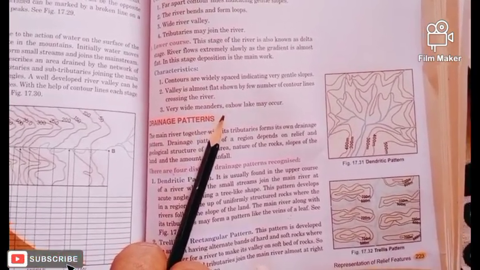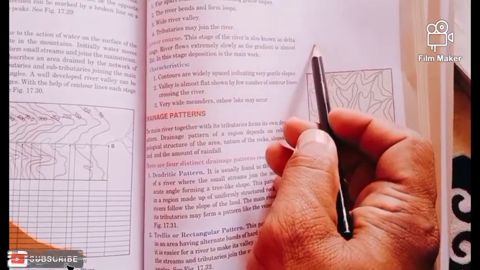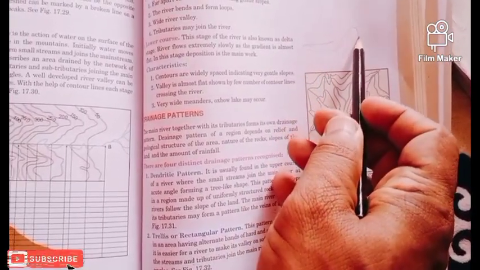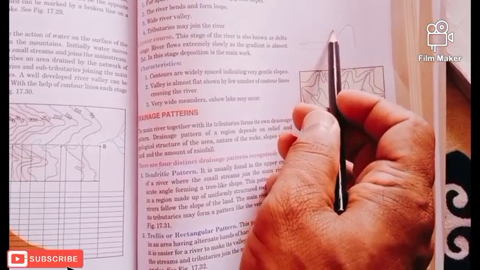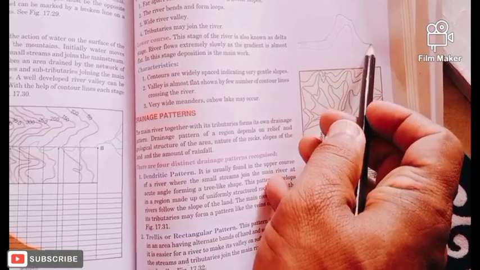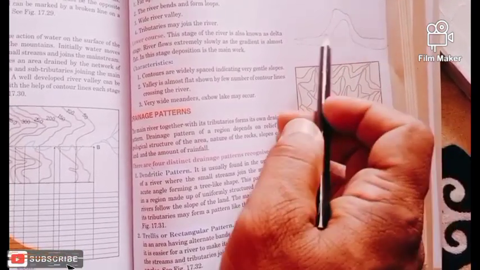An oxbow lake is a lake shaped like an oxbow, which is formed by the course of a river. You can take a look here and understand. When the river flows in such a way in the second course and the third course, that is the lower course, it forms a bend.